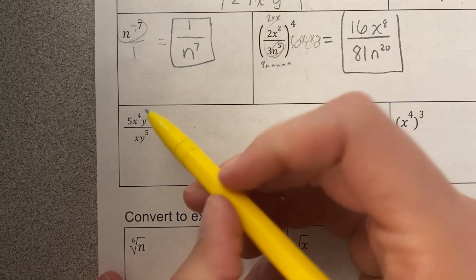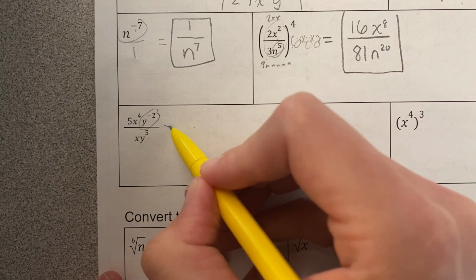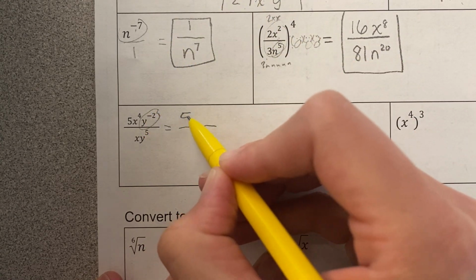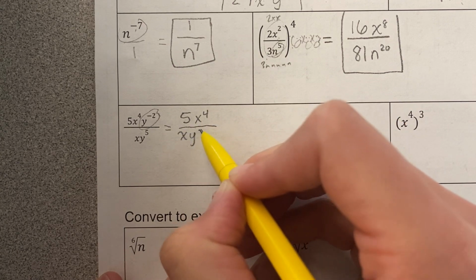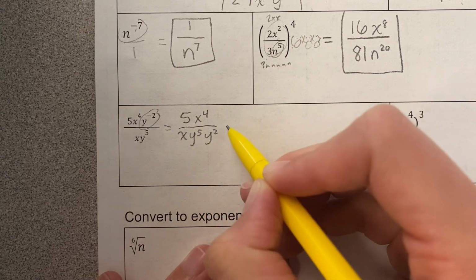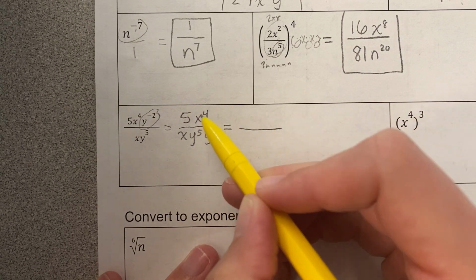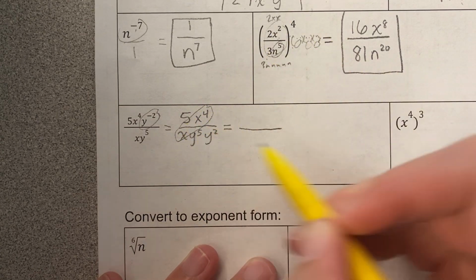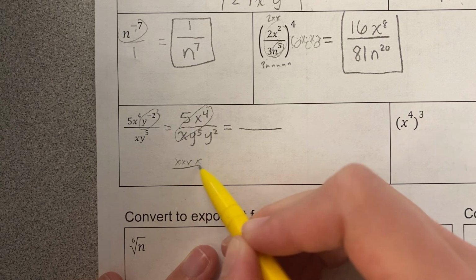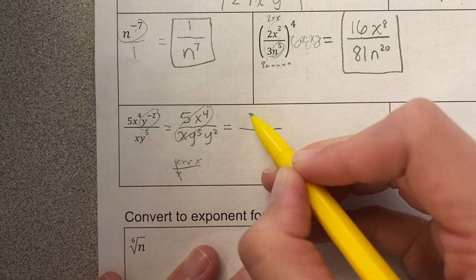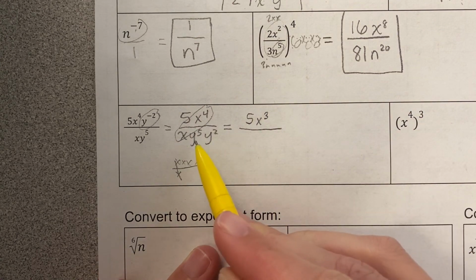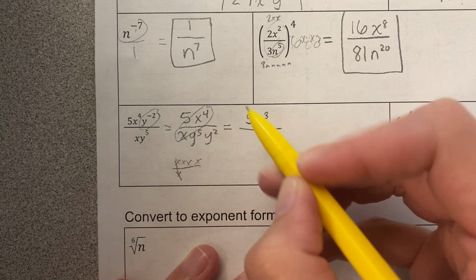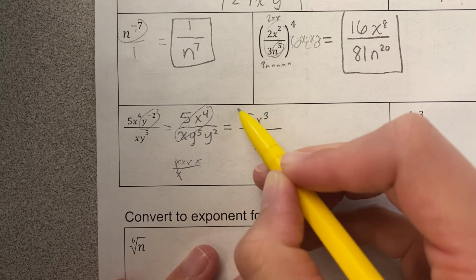All right, for this one, I observe that this part is unhappy. We don't like our variables to be unhappy. Let's go ahead and move it. The only thing I'm doing in this step is just moving that y. And then I'm going to keep simplifying. I notice here I have 4 x's on top and 1 on the bottom, so those cancel. So that 5 is going to stay right there. I'm left with 3 x's on the top. And then there's 5 y's and 2 more y's on the bottom, so that's y to the 7th.